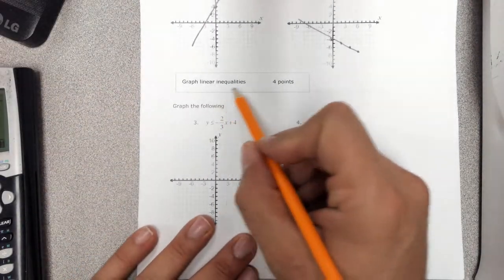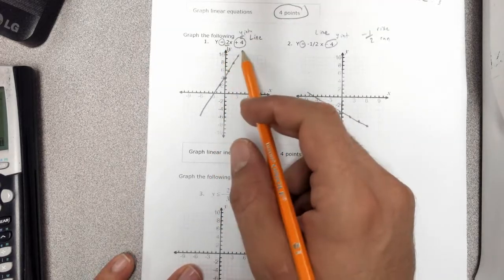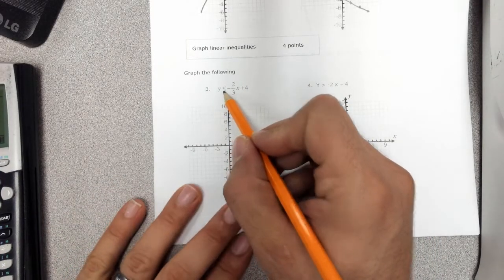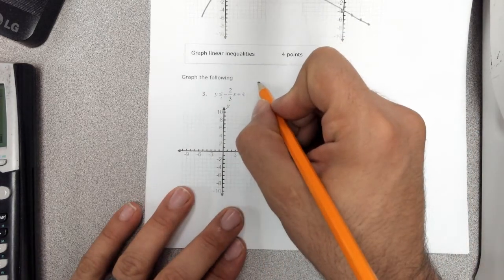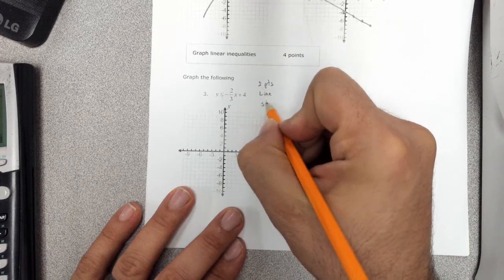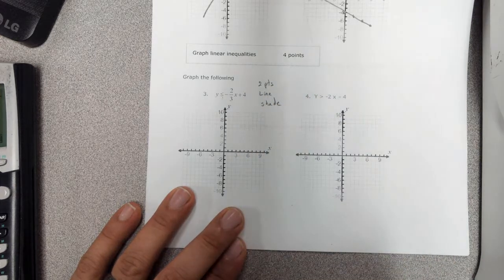Second part of the test is graphing linear inequalities. Now, it looks just like that. It has the same process, but this one has an inequality, which means it has 3 parts. First thing, I'm going to get 2 points. I'm going to pick a line, and I'm going to shade it. These are the 3 steps I take.